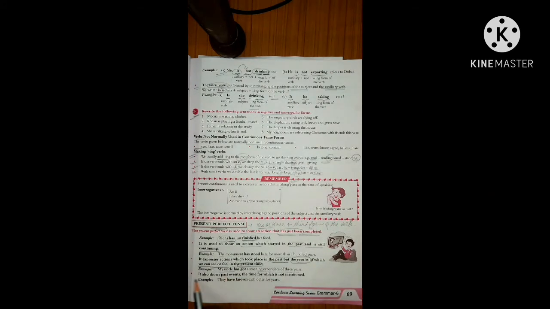Okay, now next, it also shows past events, the time for which is not mentioned. Like for years. Clear? Like, see, they have known each other for years. Now, this event has been completed in the past. They have known each other in the past, and it is continuing. The time for which is not mentioned. Okay, for years they are friends, or they have known each other for years. Clear? So no particular time is mentioned over there.